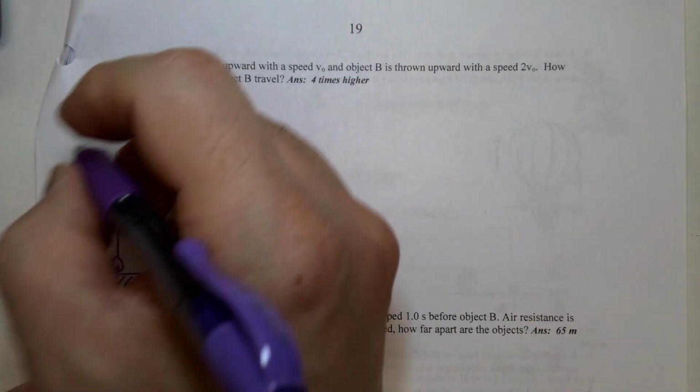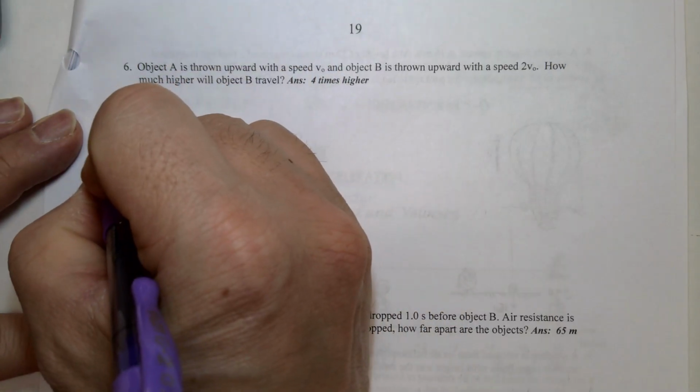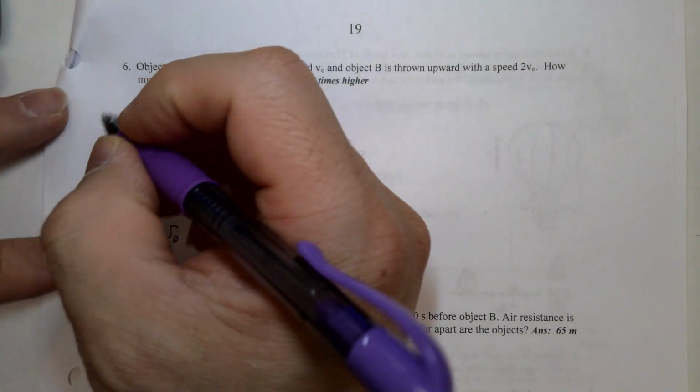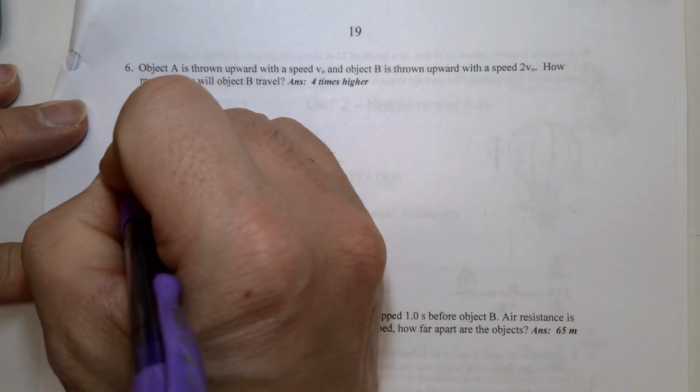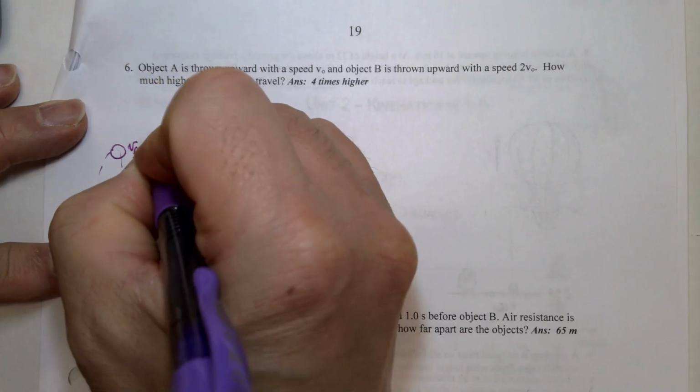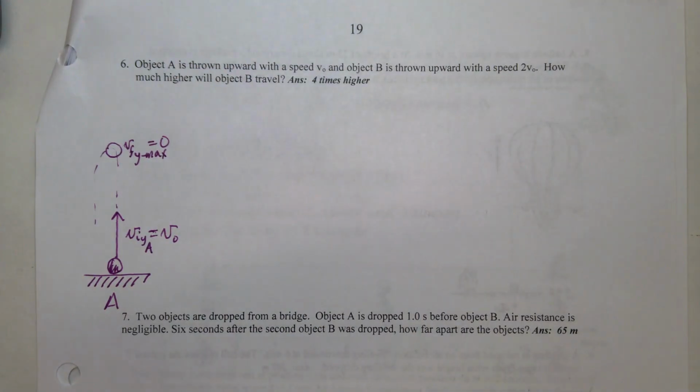Boom, right? And we all know at the maximum height, we know that v final y max is 0. Good.